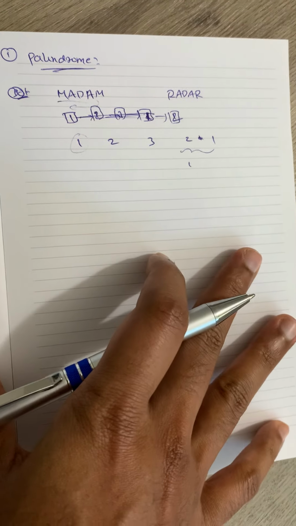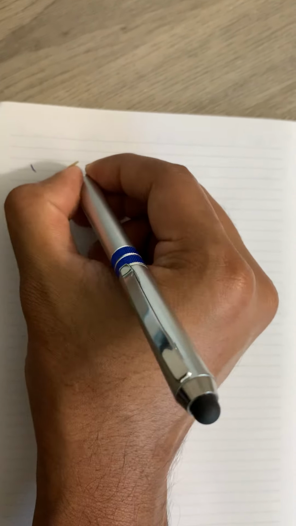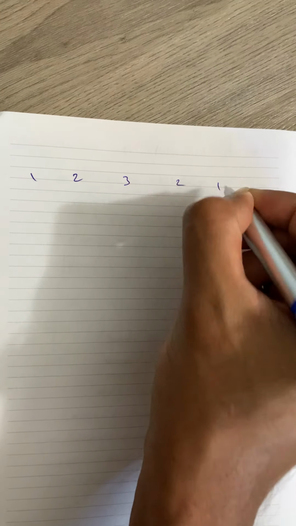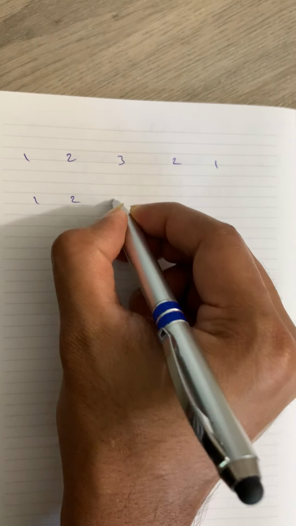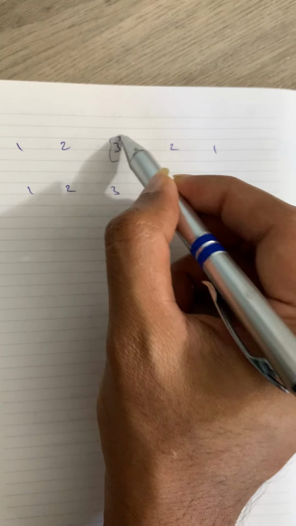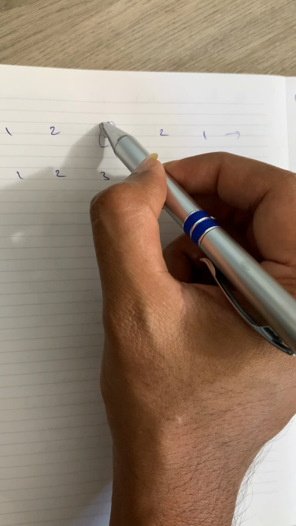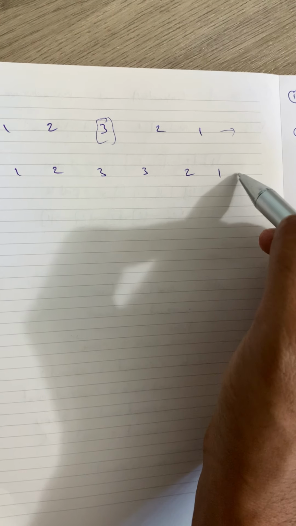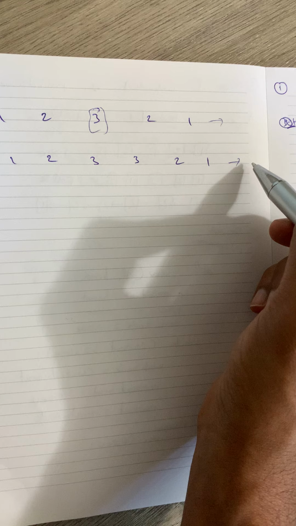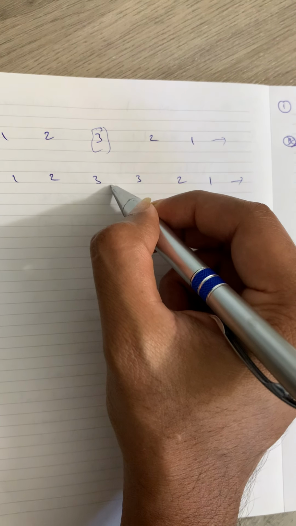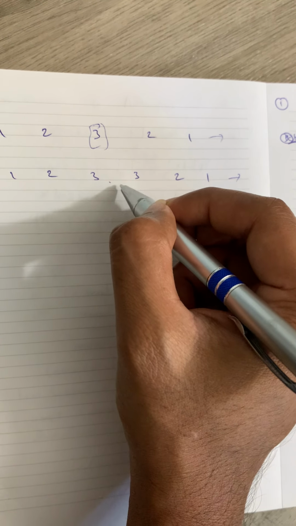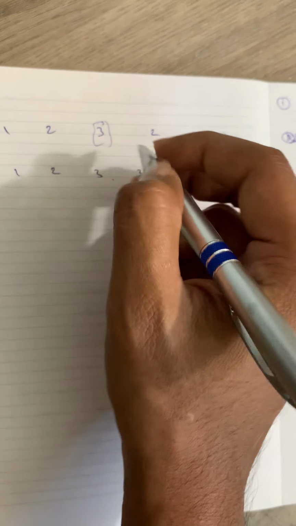There are some limitations as well. Looking at 1 2 3 2 1 and 1 2 3 3 2 1, if the length of the list is odd, then we will just ignore the midpoint. If the length of the linked list is even, then we will include the midpoint in the first part.